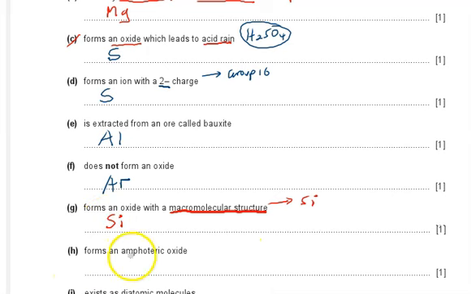And forms an amphoteric oxide. An amphoteric oxide can react with both bases and acids, so it has these two characteristics. This one will be under group 13, which is aluminium.